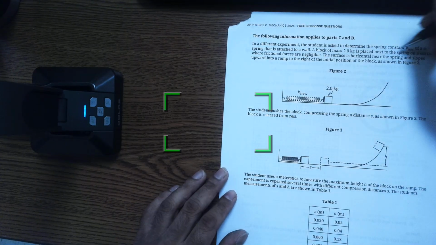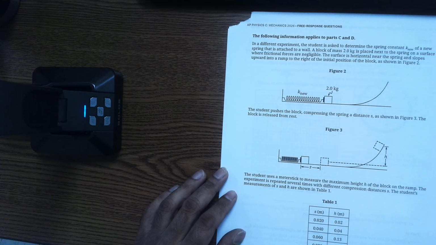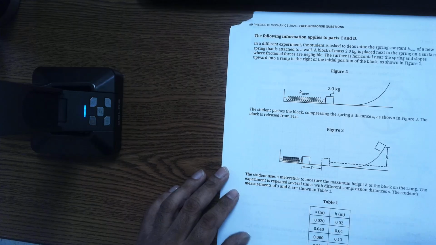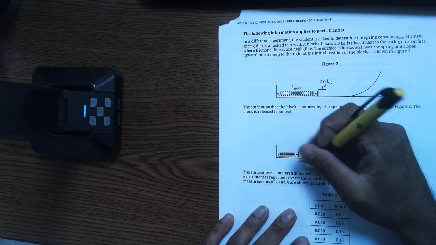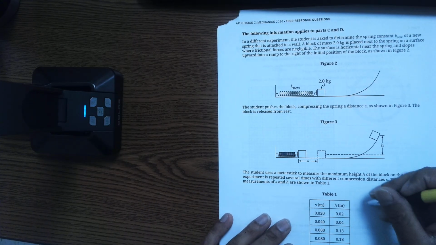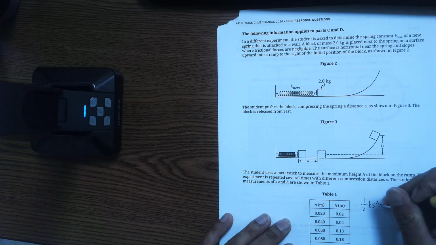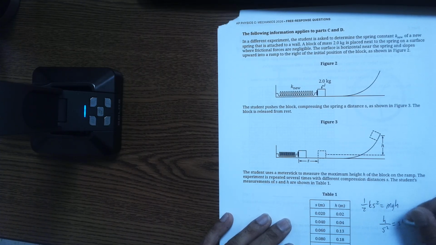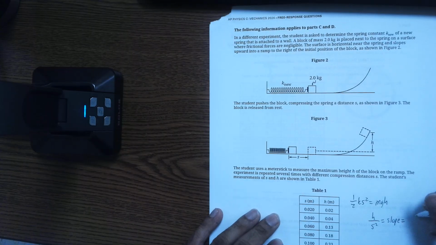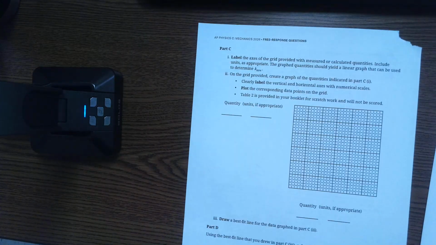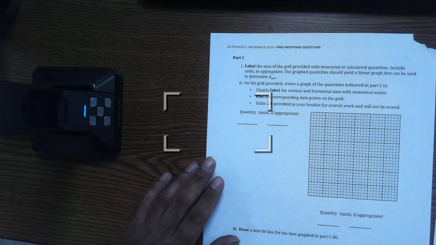All right, you want to determine a new spring constant. You know a mass again. This one's not too bad either. You're compressing the spring and measuring height, so that's going to be 1/2 ks squared is equal to mgh. So you want to plot h versus s squared, which will give you a slope that is equal to k over 2mg. Okay. So label the axes and plot everything.